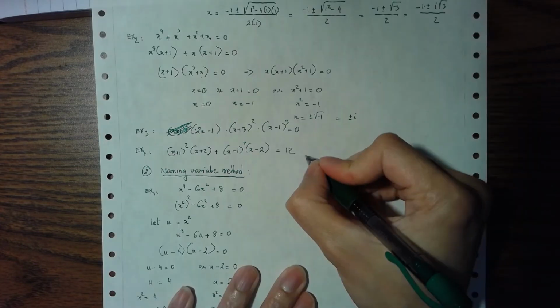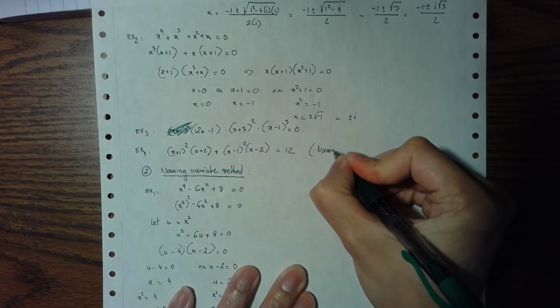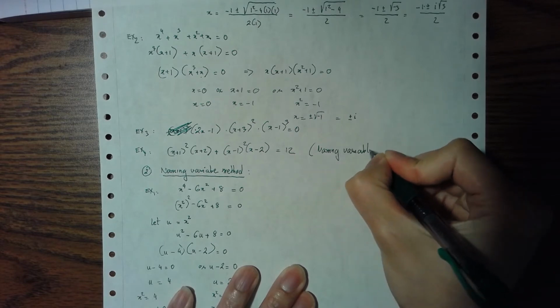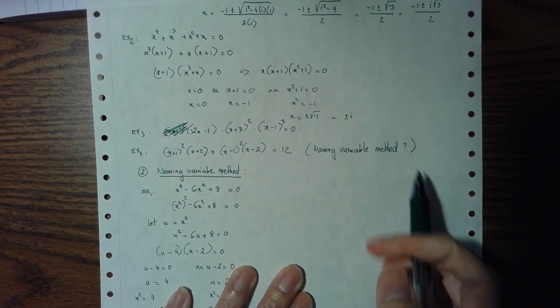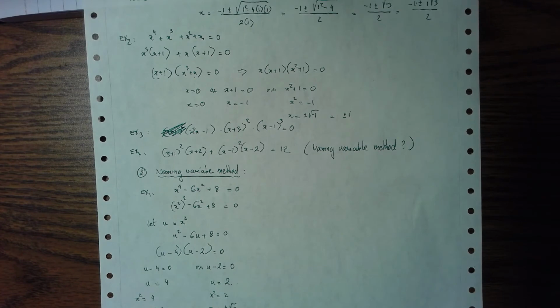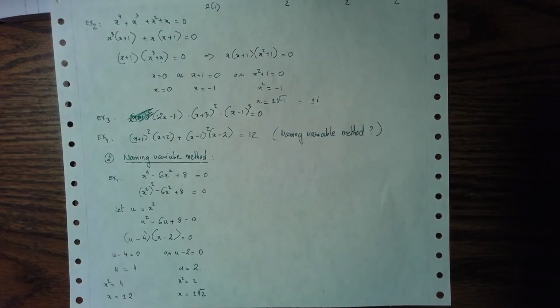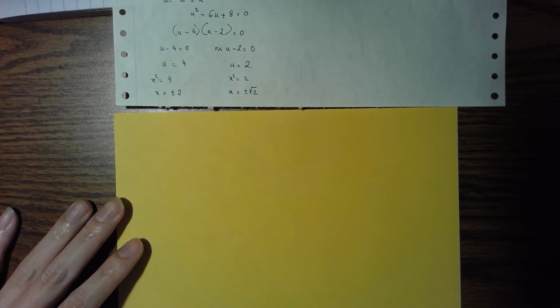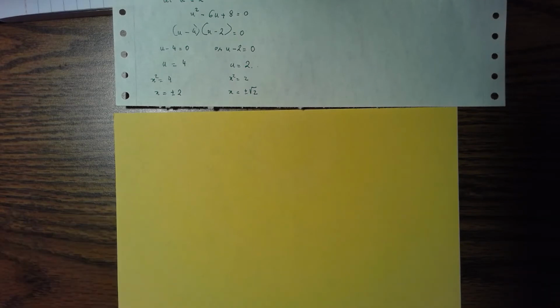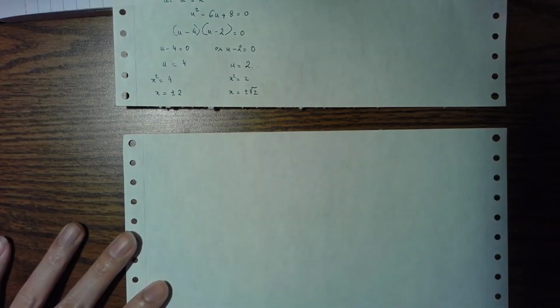So I'm going to put over here maybe naming variable method. Maybe I have to use it. I put a question mark over there, but we don't want to start it yet. Let's go through another example. So example number 2. I think I'm going to use another white paper. Alright, so example number 2.